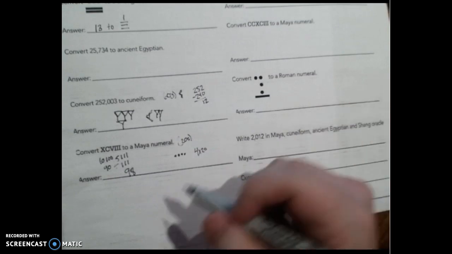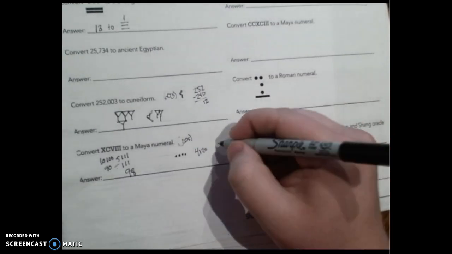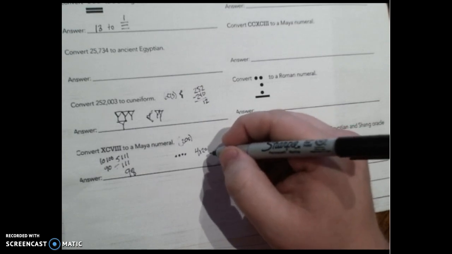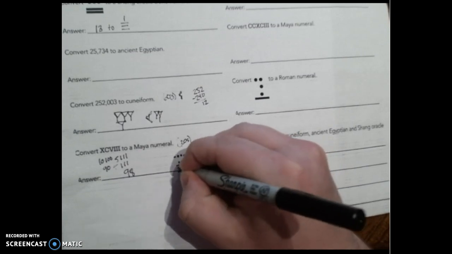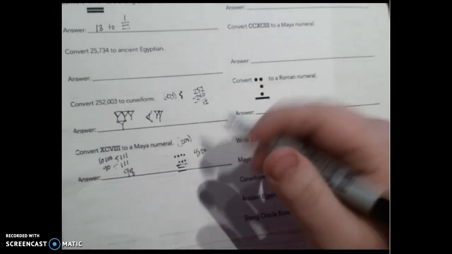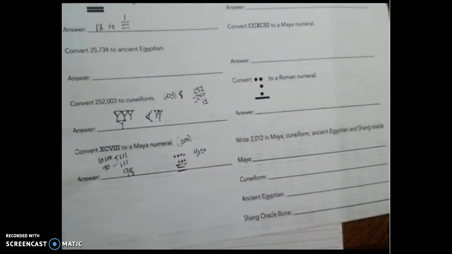And there are, after 4 times 20, that's 80, so there'd be 18 left. And all you have to do is use the Mayan numeral 18 to represent that. So just like we did with the 60s, how many 20s go into it? Because with the other ones, it's base 10.